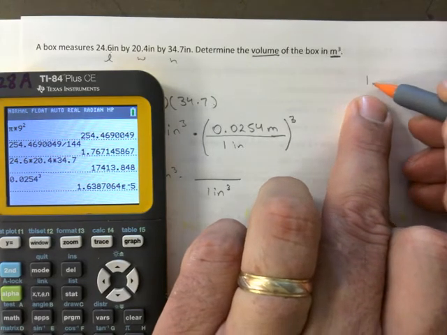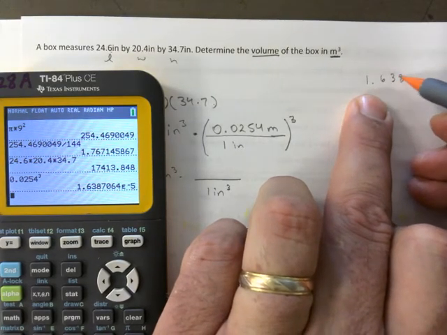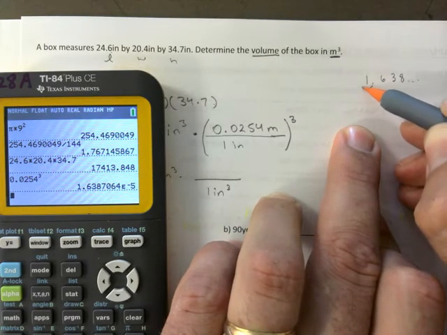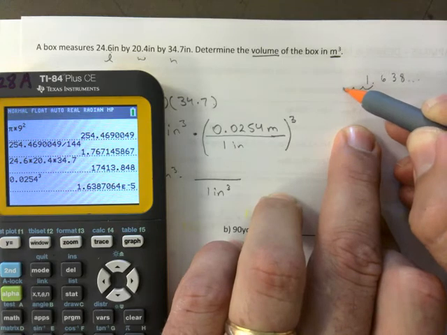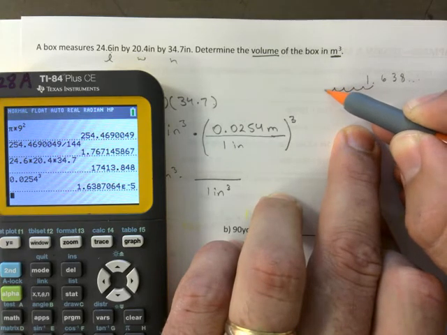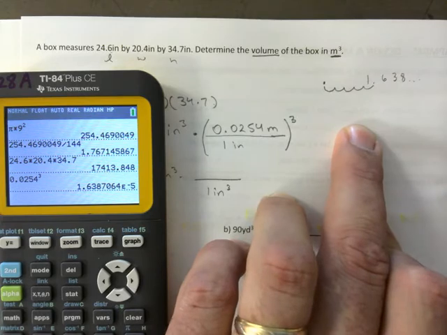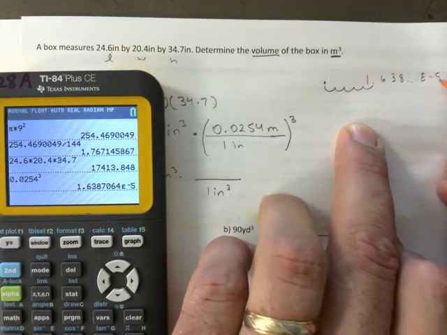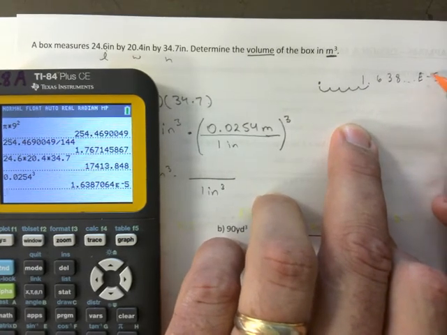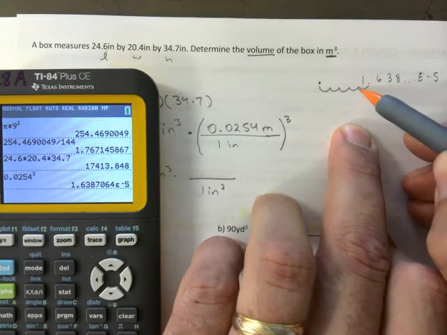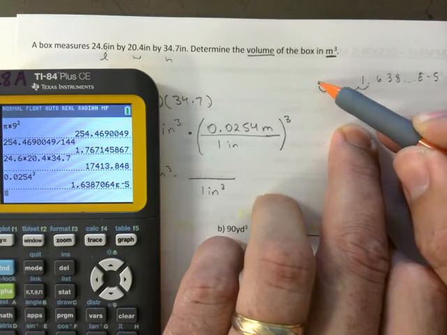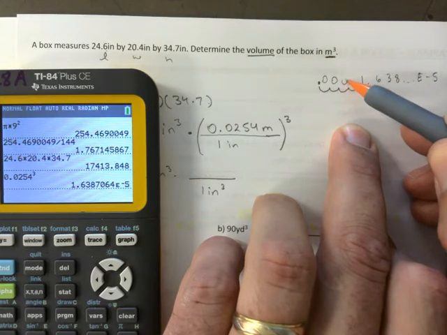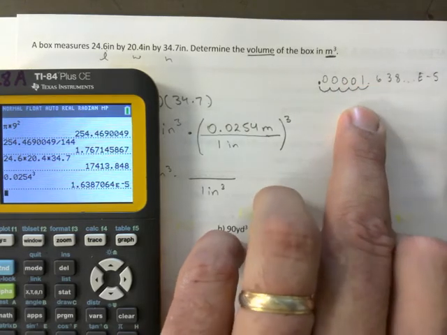You write down 1.63, you keep going, but you have to shift this over 5 places. 1, 2, 3, 4, 5. You put the decimal right there, because this is e to the negative 5, right? Write that down as well. So we shift 1, 2, 3, 4, 5. You put the decimal right there, and the valleys that you've created, you fill them in with zeros.